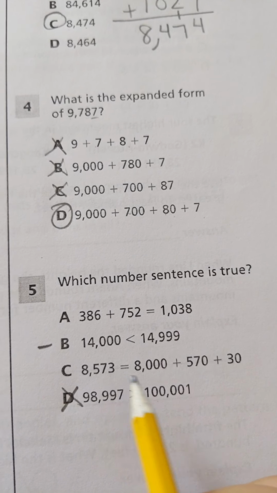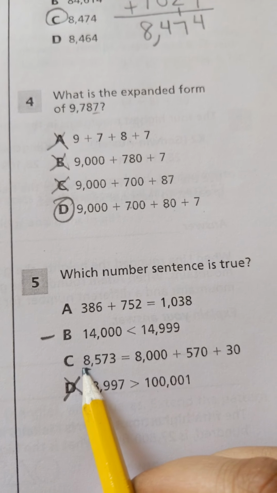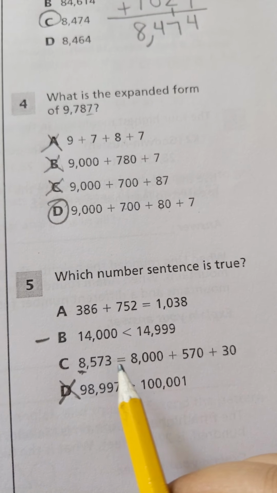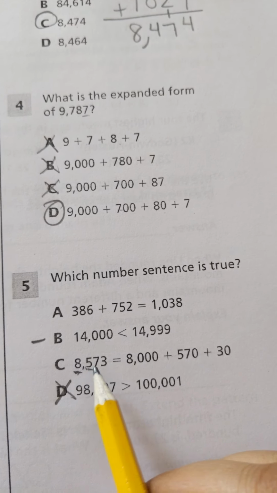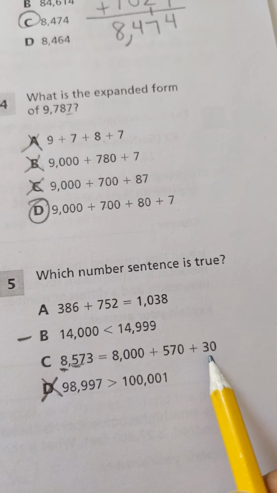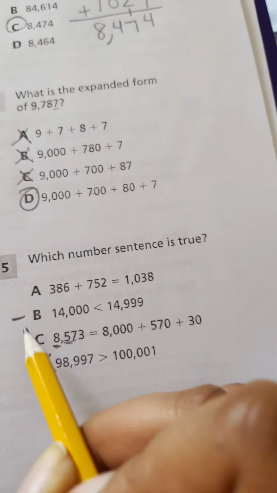8,000. We just talked about place value. 8,000. Okay, 8's in the thousands. 500. 70. Okay, 70. 3. This is not 3 ones. This is 3 tens. Get rid of it.